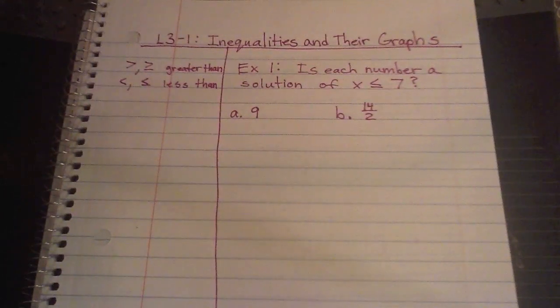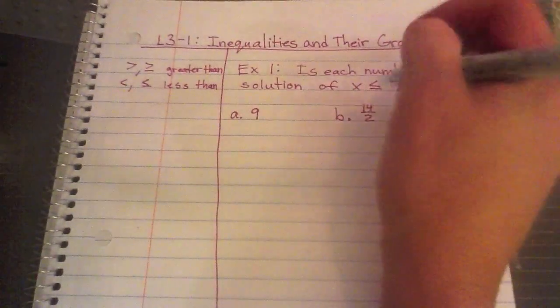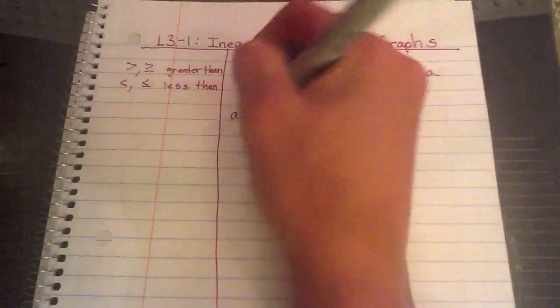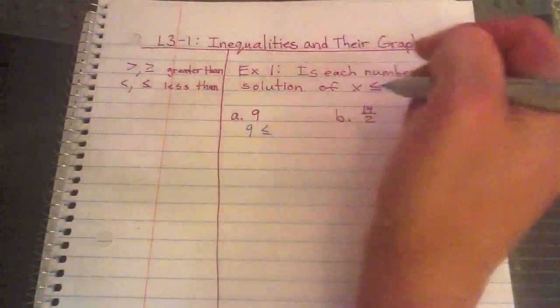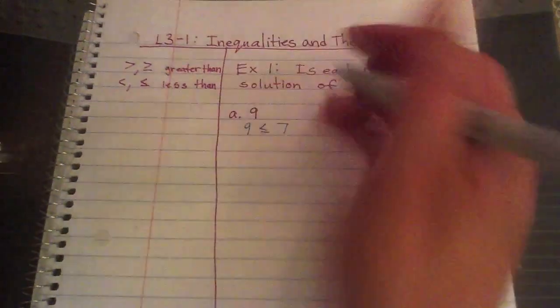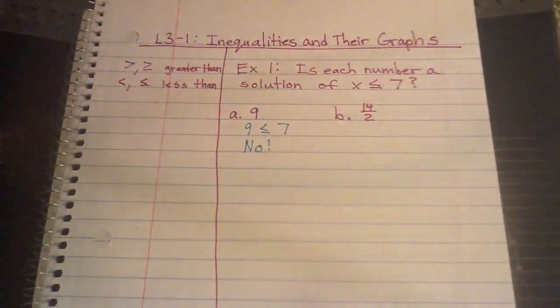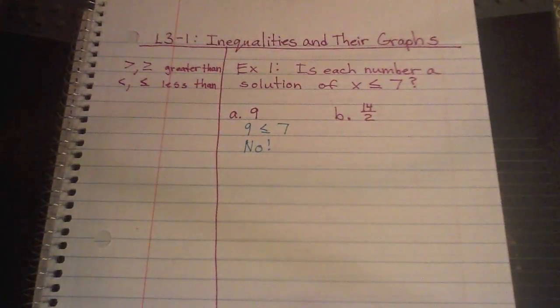So you're just going to check these. You can check them mentally eventually, but for notes and for your work, just to show me you understand what you're doing there, go ahead and plug them in here. So you're plugging in 9 for x. 9 is less than or equal to 7. And you have to stop and think, is 9 less than or equal to 7? And you're going to say, no, it's not. So that is not a solution.